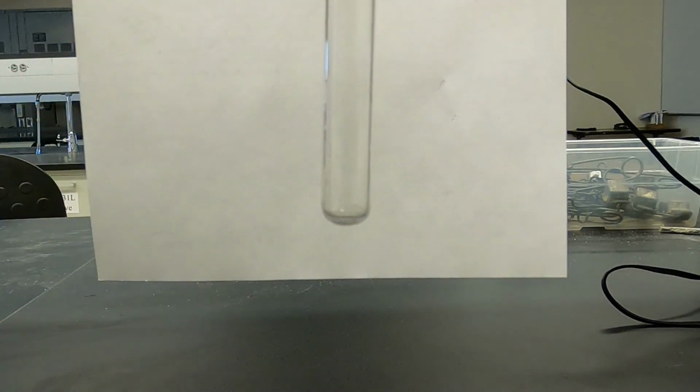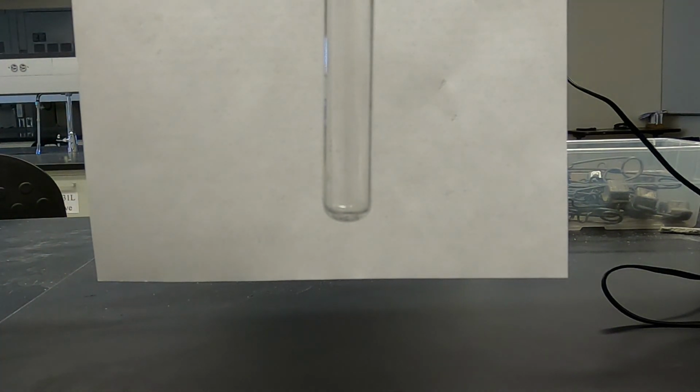Now, normally you'd be doing this either in a well plate or on a sheet of paper that's covered with plastic. But to make it easier for you to see it, I did these reactions in test tubes. Our last reaction is going to be copper sulfate and ferric chloride.